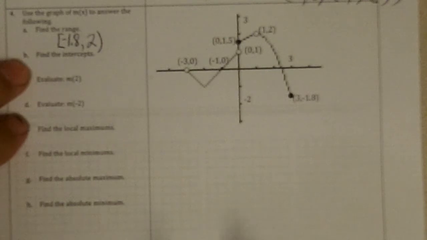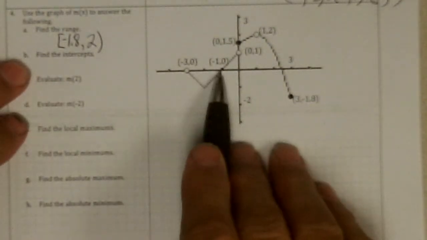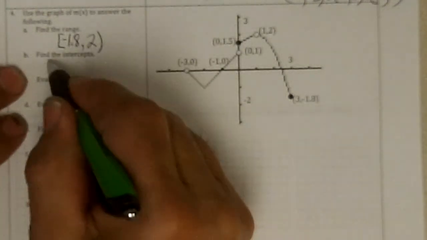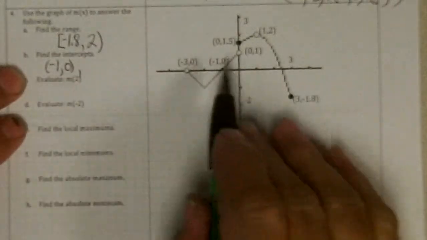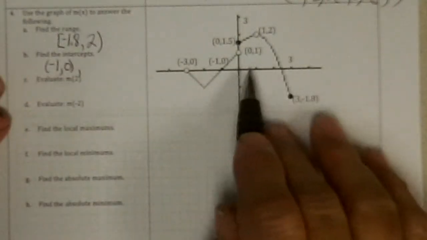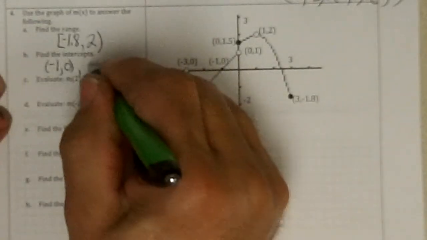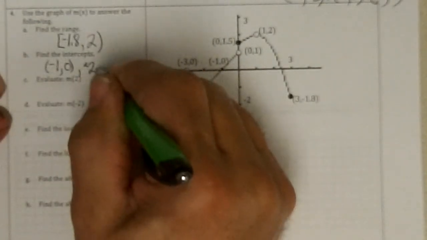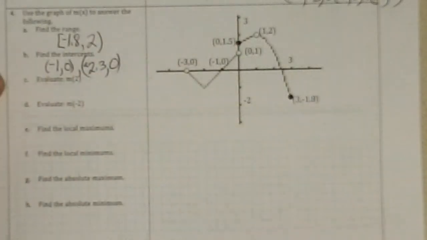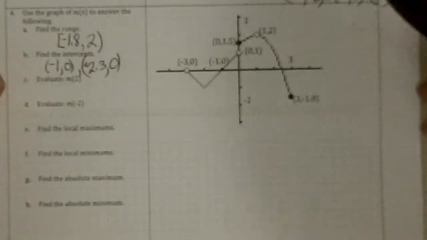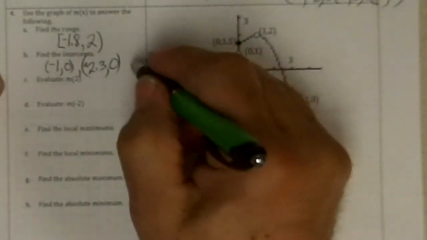Find the x-intercepts. That's an open hole, so that's not an x-intercept. That is not an open hole, so we have an x-intercept of negative 1, 0. And we have one over here at about 2.3 or 4, approximately 2.30. And no more x-intercepts. Are there any y-intercepts? We have one at 0, 1.5.